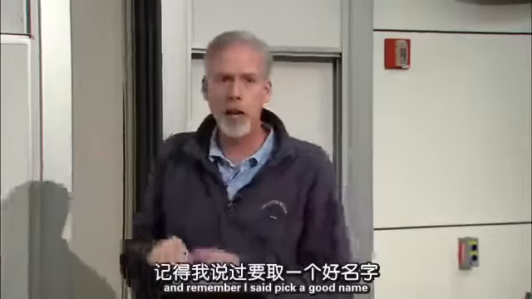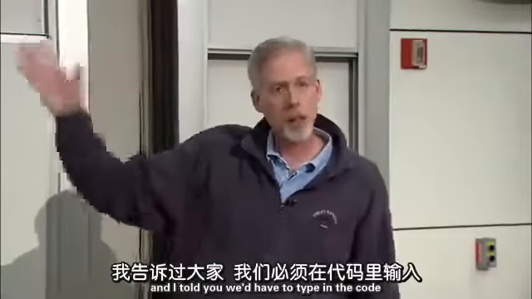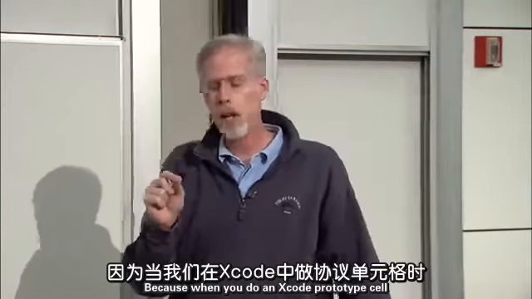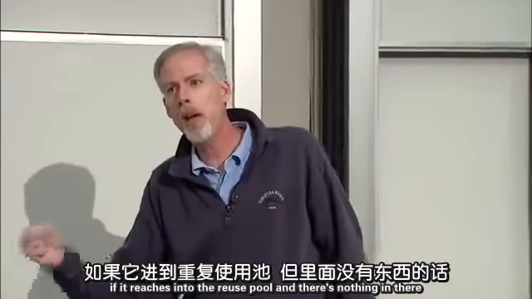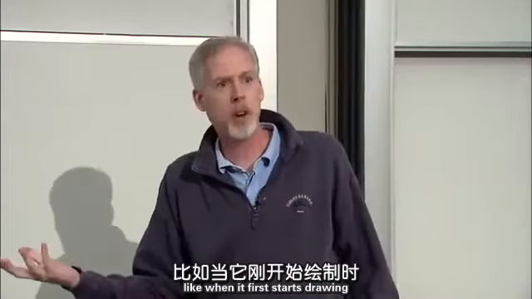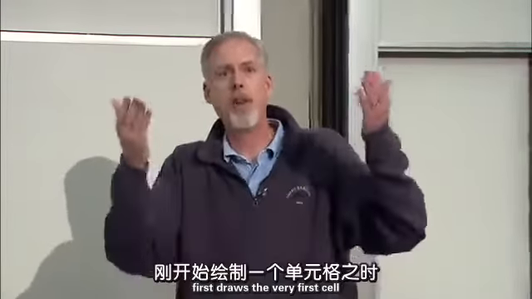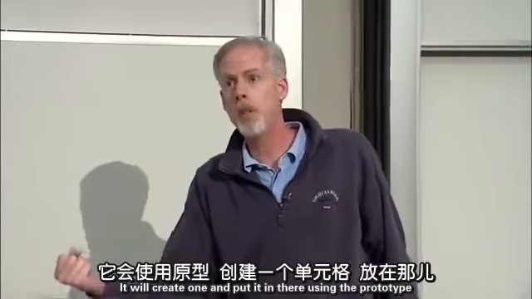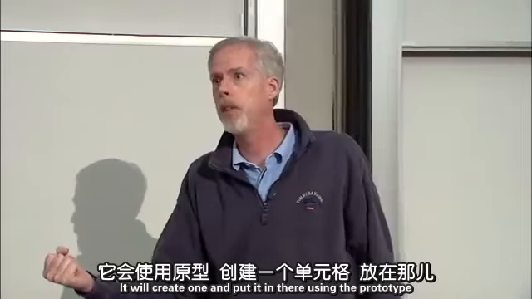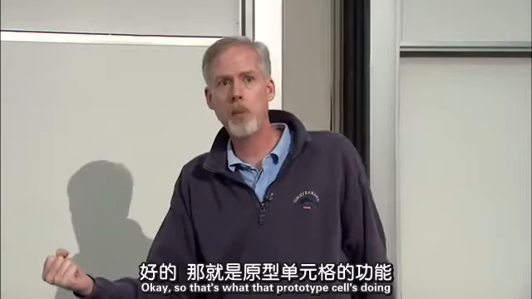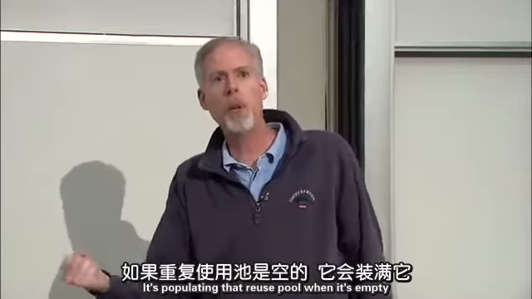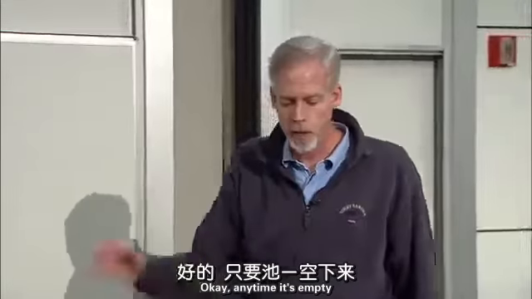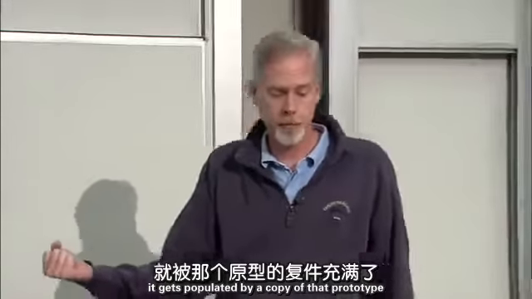And remember I said pick a good name, and I told you you'd have to type in the code. Well, here's where we type it in. Because when you do an Xcode prototype cell, if it reaches into the reuse pool and there's nothing in there, like when it first starts drawing, it will create one and put it in there using the prototype. Everyone understand? Okay, so that's what that prototype cell is doing. It's populating that reuse pool when it's empty. Anytime it's empty, it gets populated by a copy of that prototype.